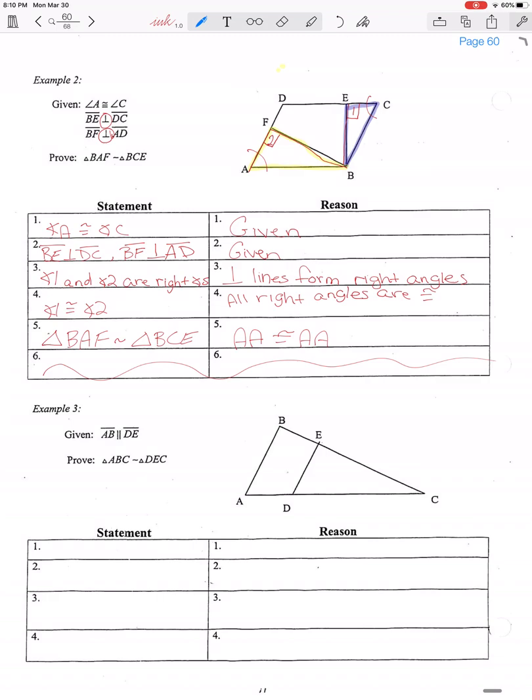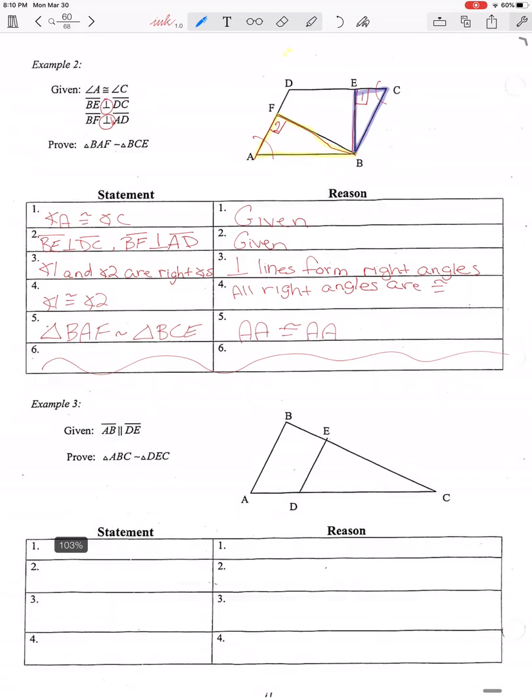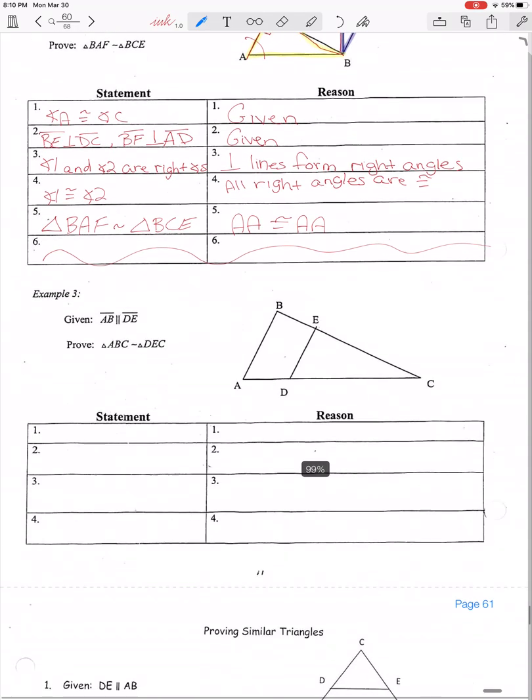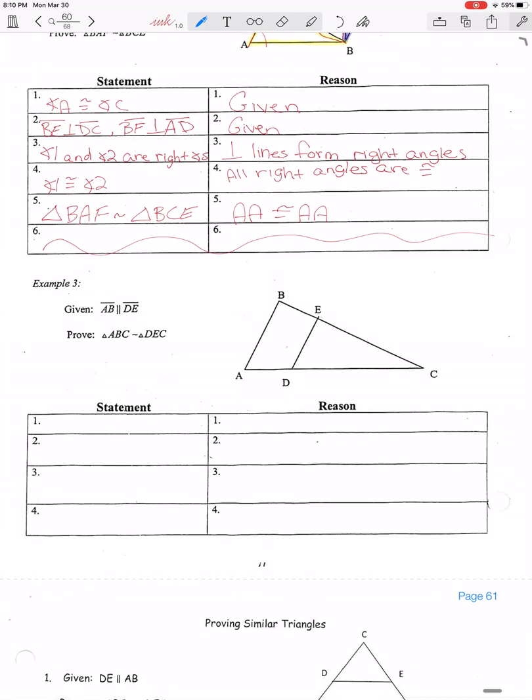And last one, example number 3. Now, if you feel that you have a good handle on this already and you want to pause this video and try it on your own, you're more than welcome to do that. That's the beauty of having a video. So let's take a look at what we have here. So they want me to prove triangle ABC is similar to DEC.